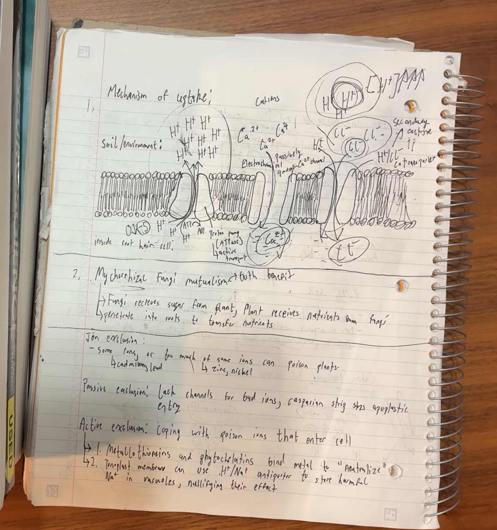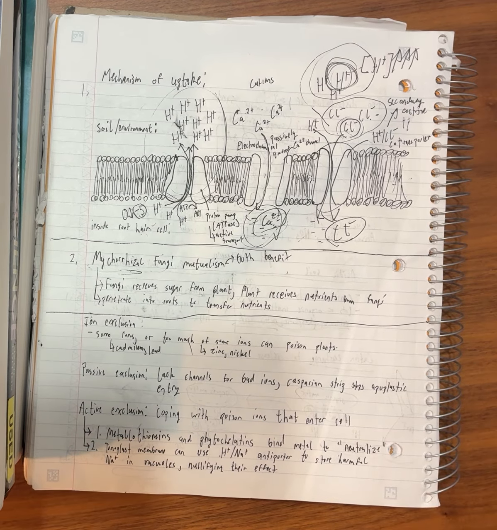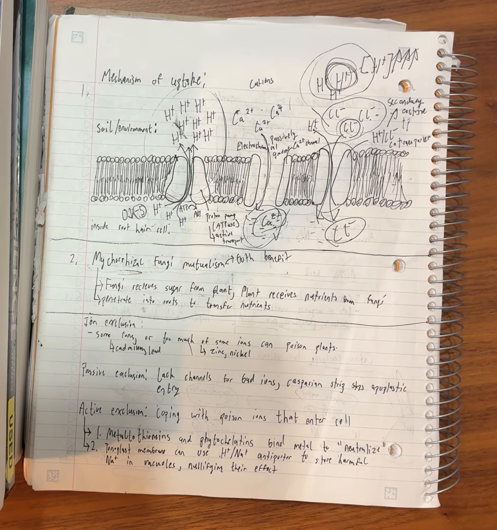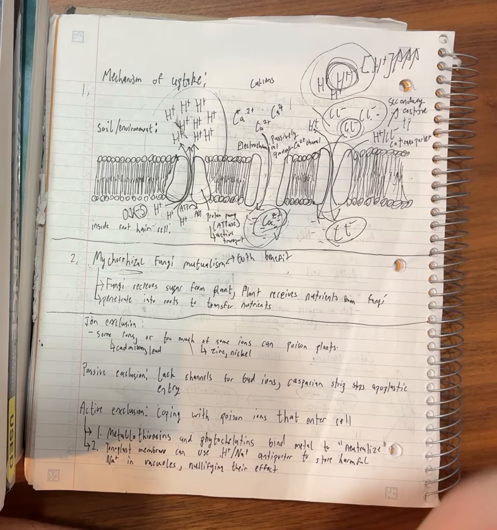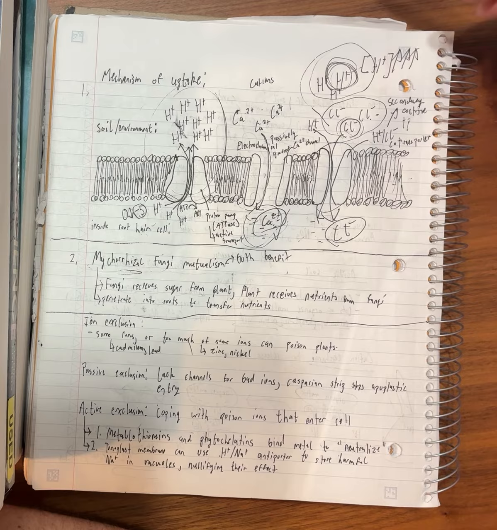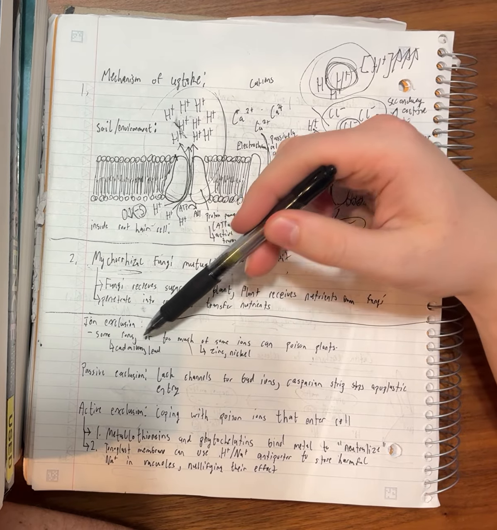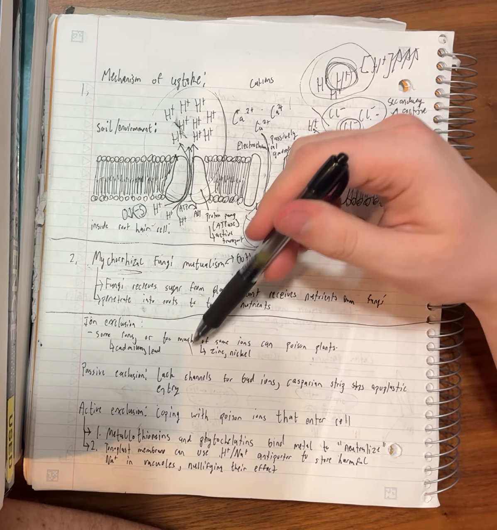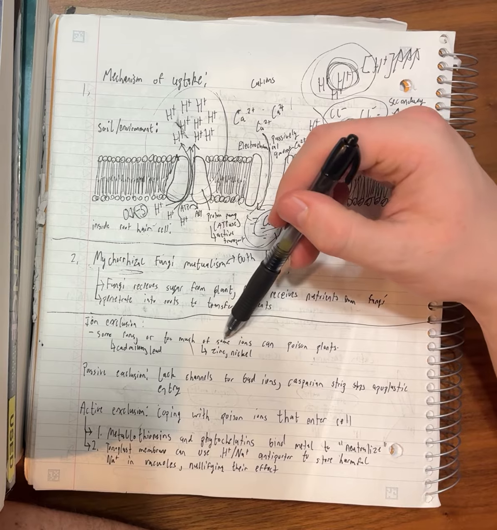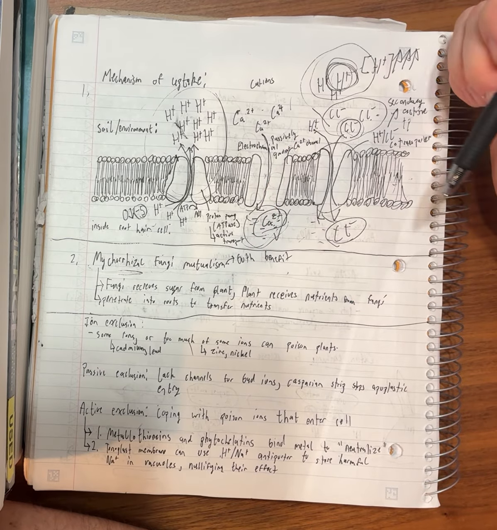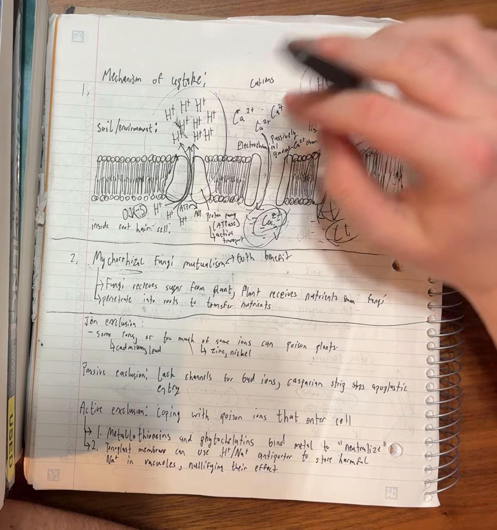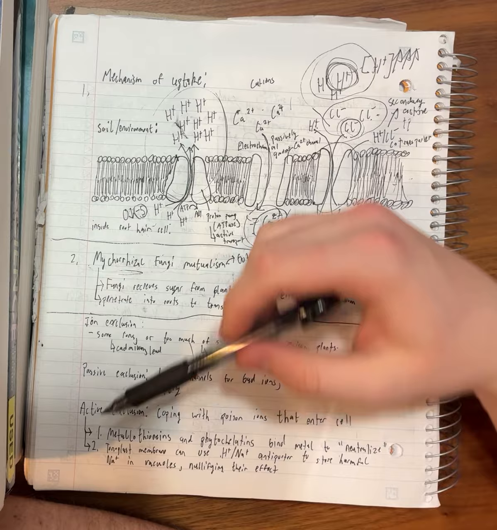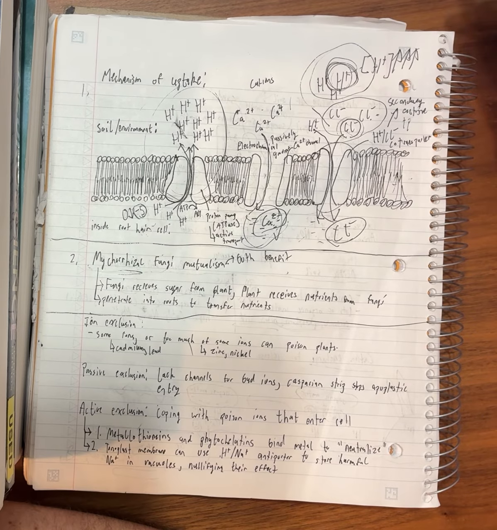All right, so the next thing we're going to talk about is ion exclusion. So there are some ions that are actually bad to the plant and can even poison and kill the plant. This could be ions like cadmium or lead or some of these toxic metals, or if you just have too much of a micronutrient like zinc or nickel, that can also poison the plants. So there are two types of exclusions. There's passive exclusion and active exclusion.